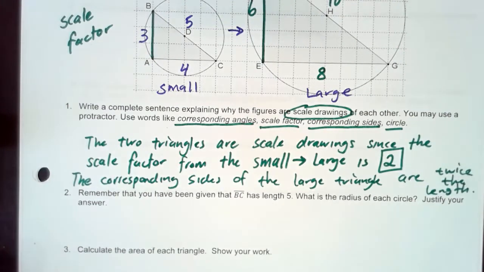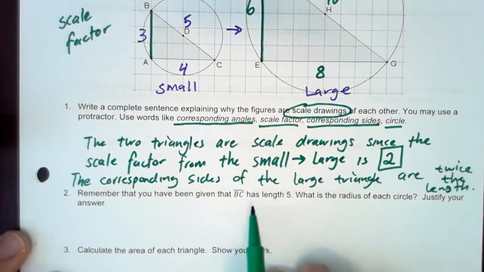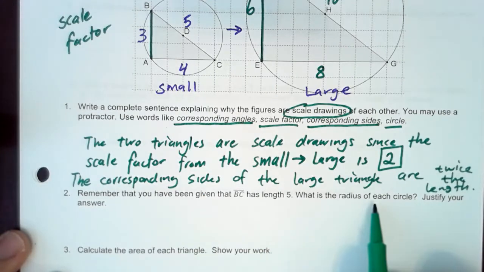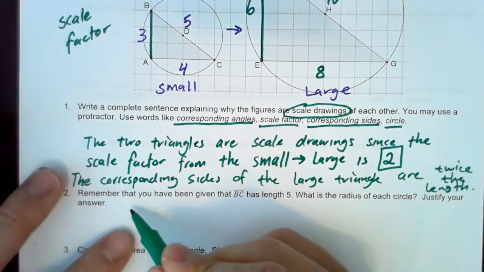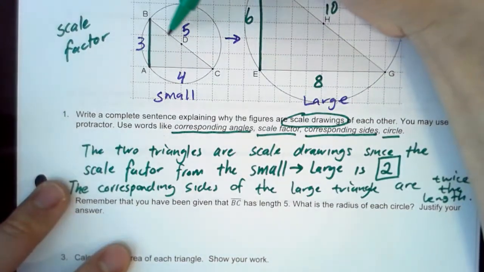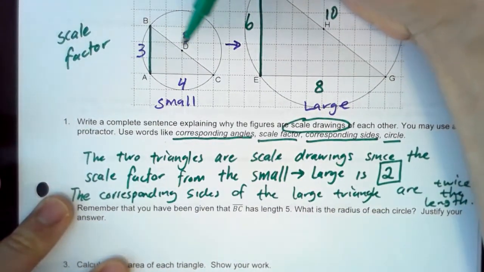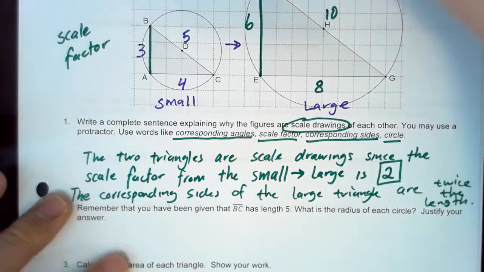Okay, so it says, remember that you have given that BC has a length of 5. What is the radius of each circle? Okay, so remember, class, that this is considered the diameter. So the diameter is, remember, twice the radius.